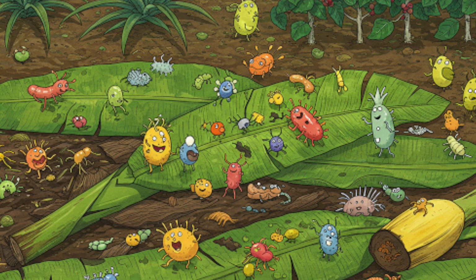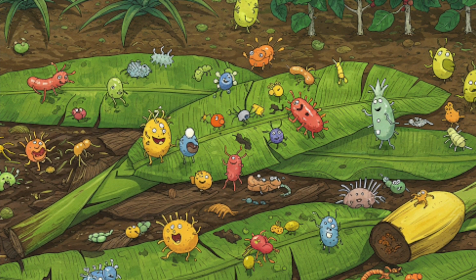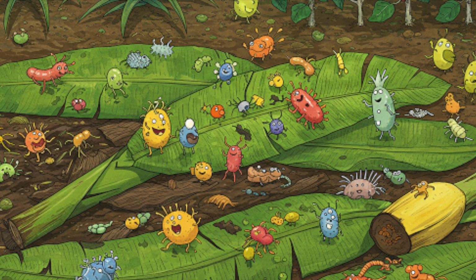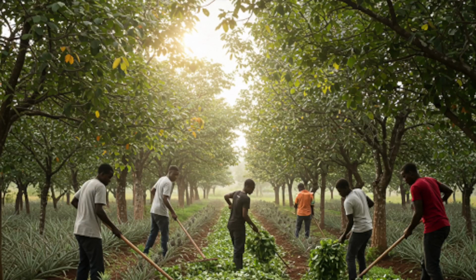And that's a wrap on agroforestry planning and establishment. Remember, every site is unique, so adapt these guidelines to your specific needs.